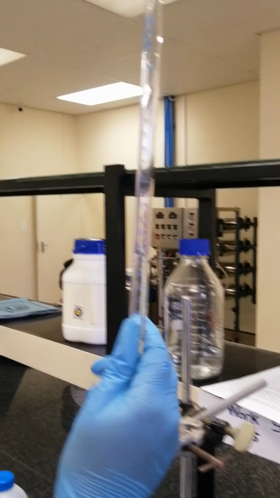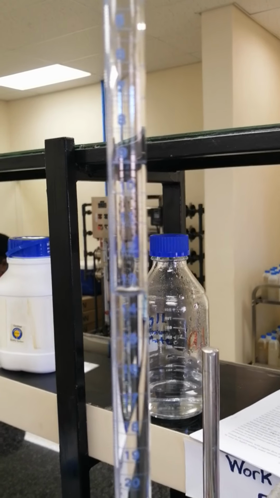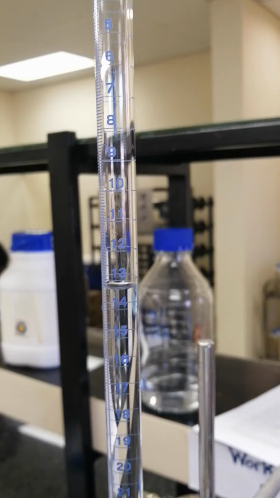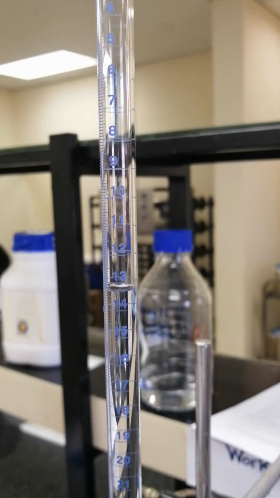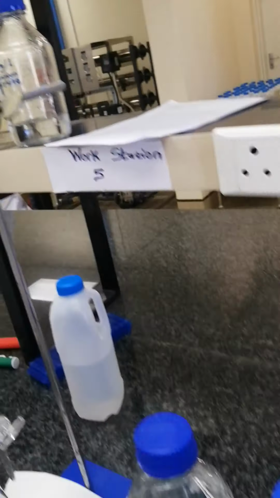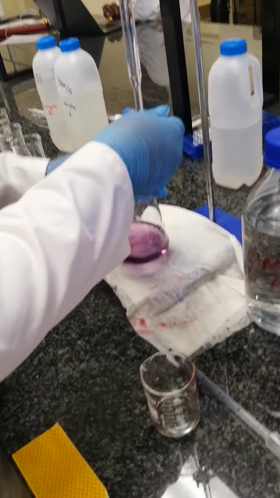The first one was 13.4. 13.4 for the first trial. So the second trial is 13.3. It's 13.3. So now we can do the one for the third trial.